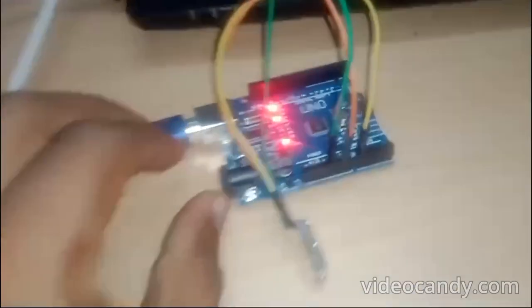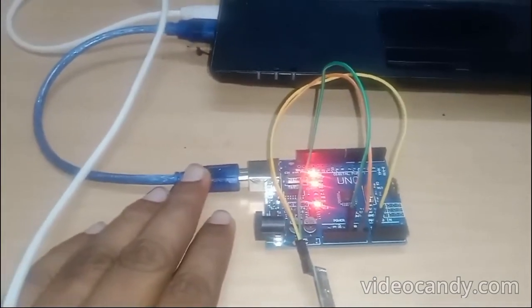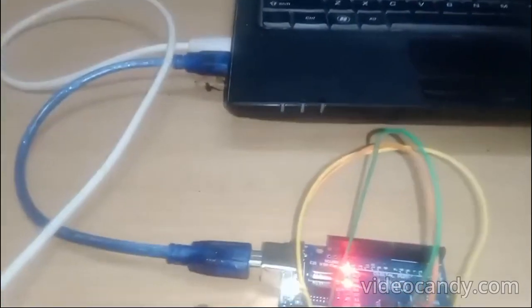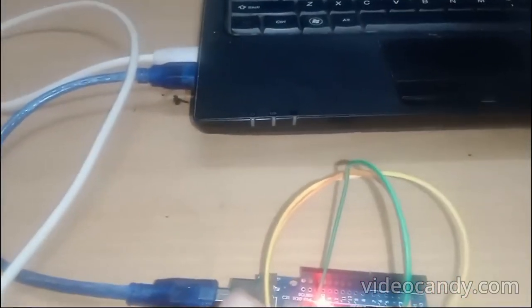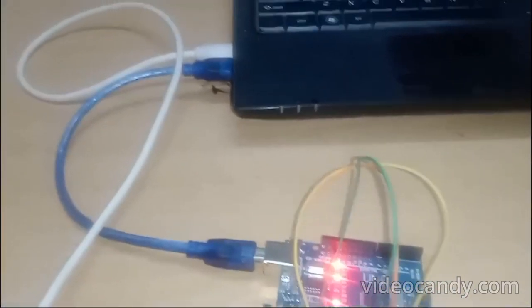After this connection, you need to upload the program. So here the connection is over. All the things are fixed, 3 pins, and now it is ready to run the program.